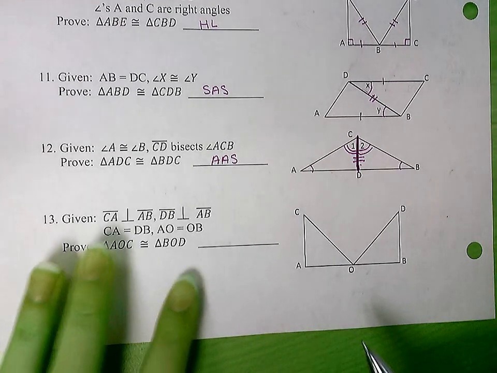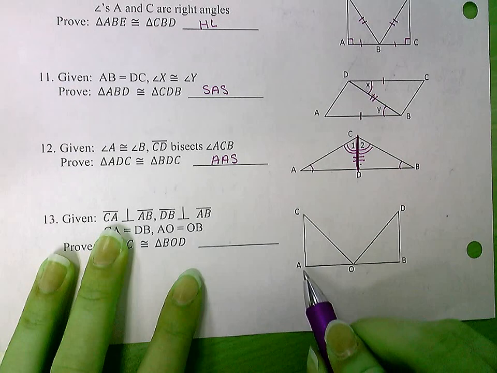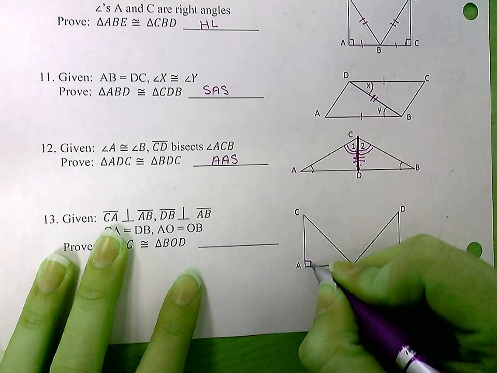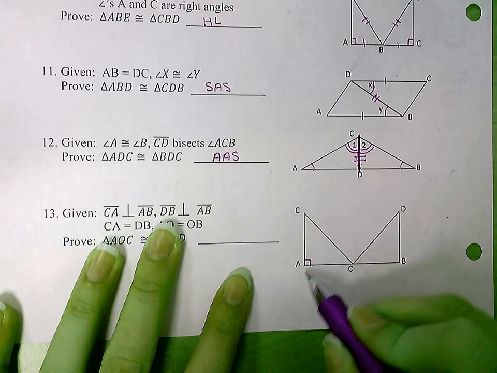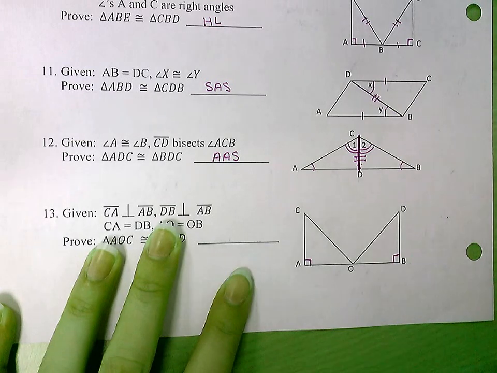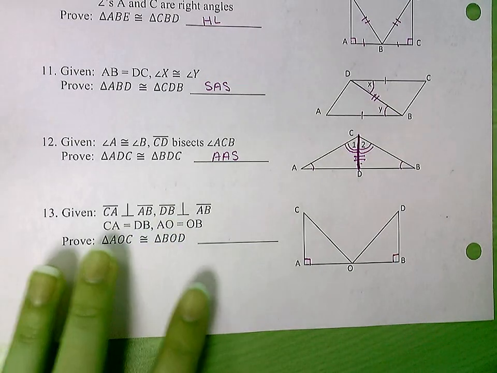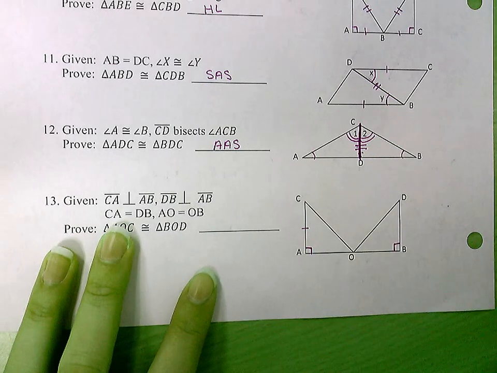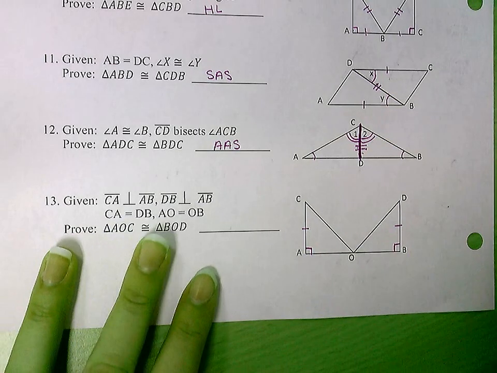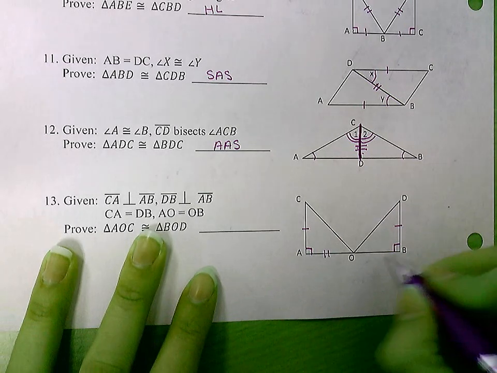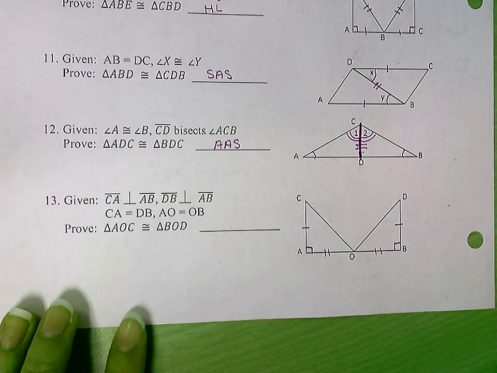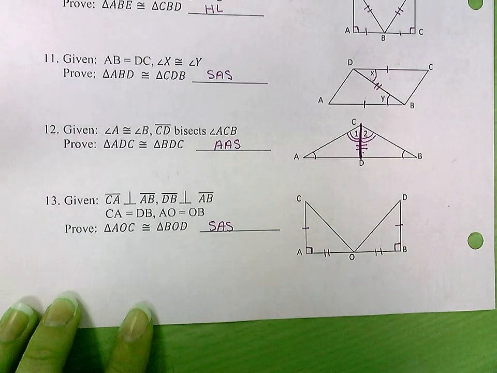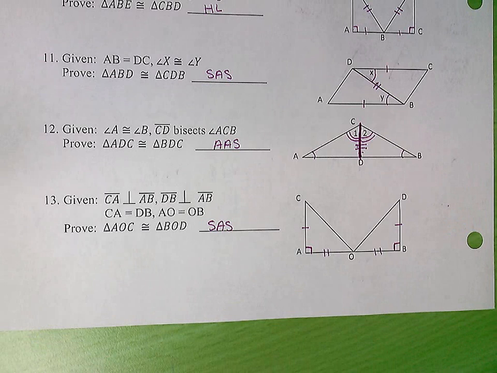Okay, last one. We have CA perpendicular to AB. Since it's perpendicular, it does create a right angle. And DB perpendicular to AB. Again, creates a right angle since it's perpendicular. Then we have CA equal to DB, and AO equal to OB. What's this one? Side angle side. You have an angle between two congruent sides.